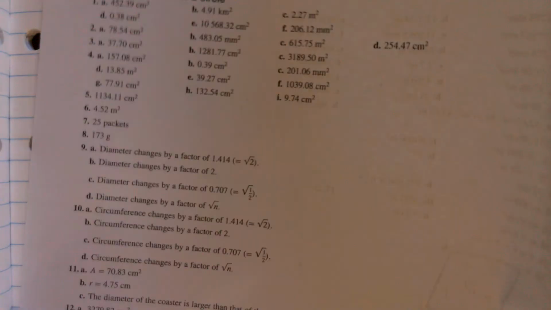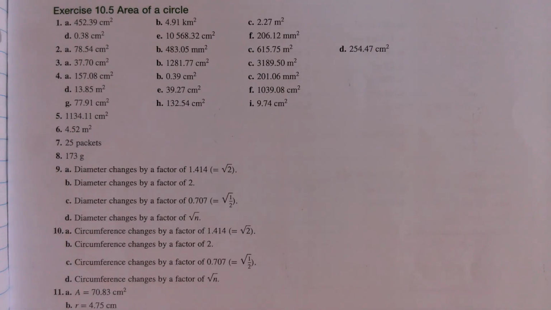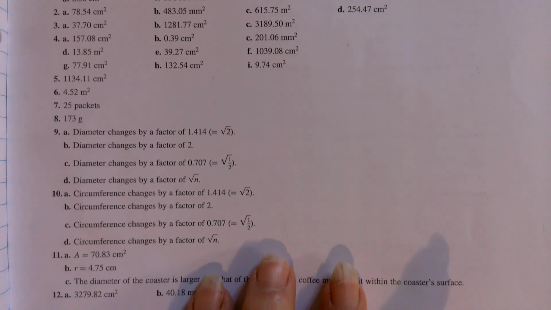Okay, the answers for you. And we have, of course, 12 down the bottom.